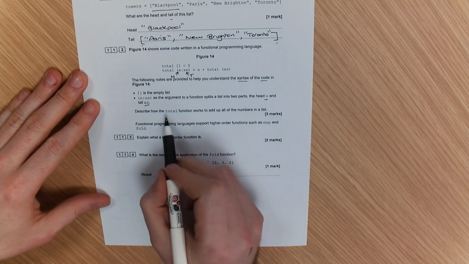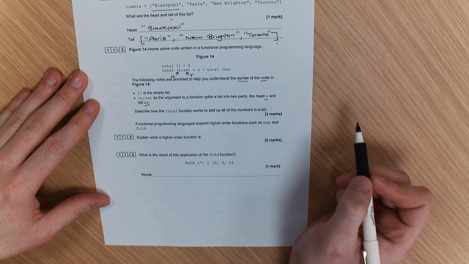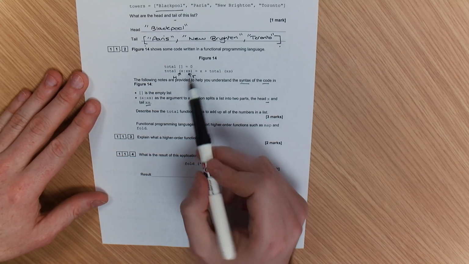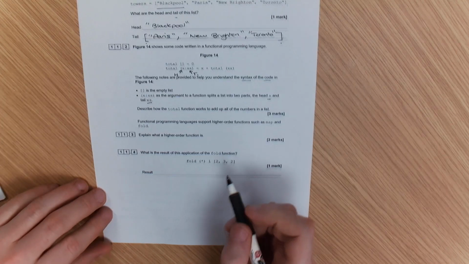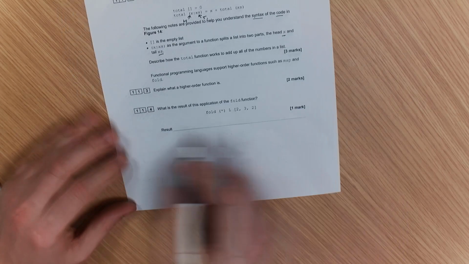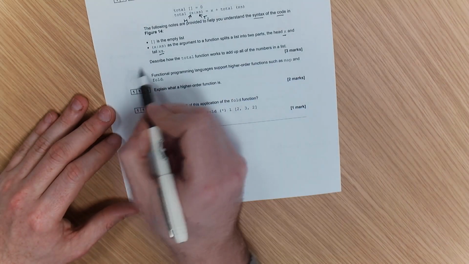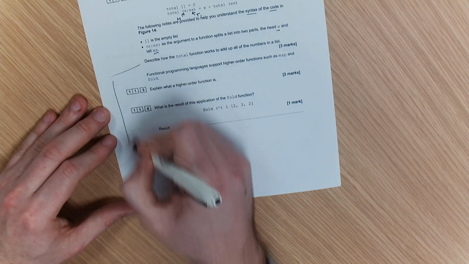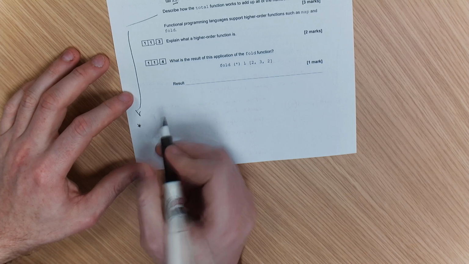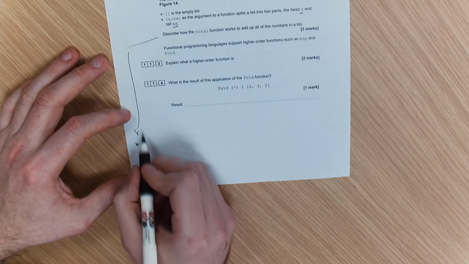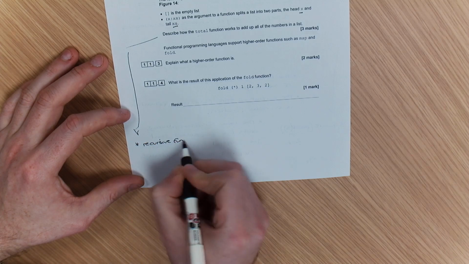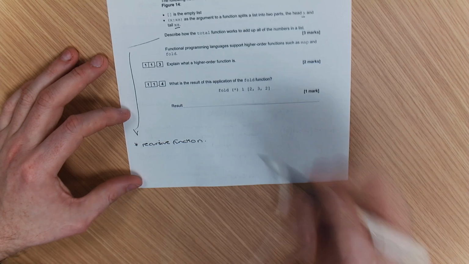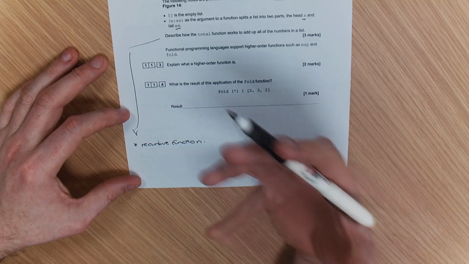Now it says describe how the total function works to add up all the numbers in a list. Realistically speaking, now you can see that it is applied to the head first, then the tail. But I've run out of space here, so I'm just going to move this down here. First thing you need to acknowledge is that it's recursive. You need to acknowledge that it is a recursive function in that it goes through the total of the list each time until it's null.